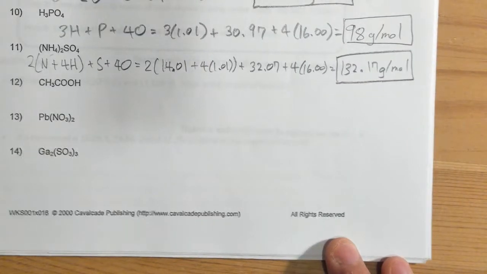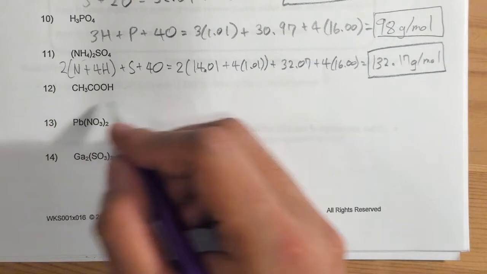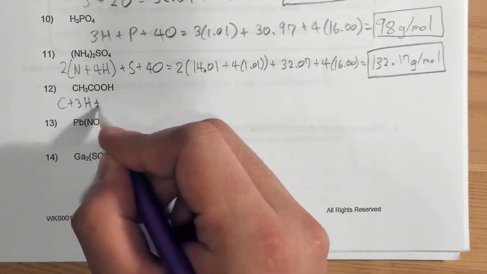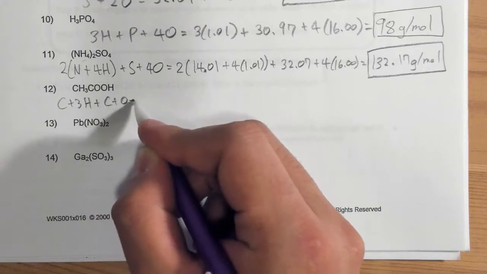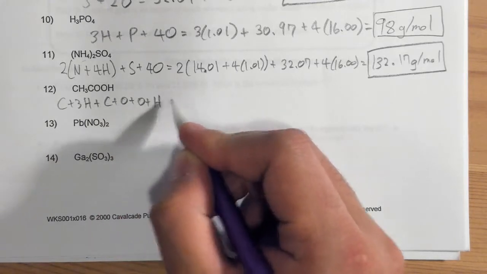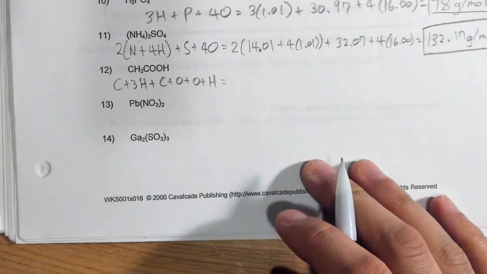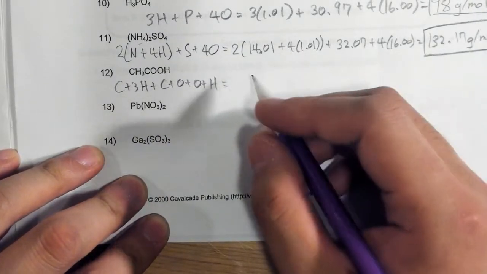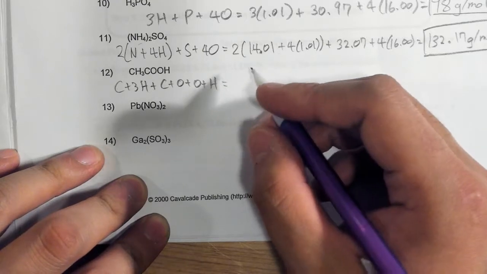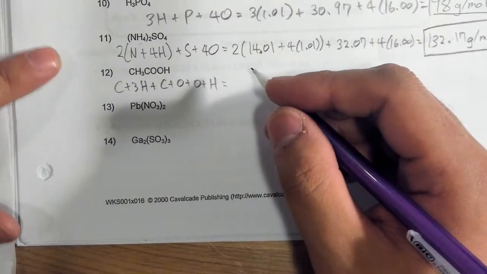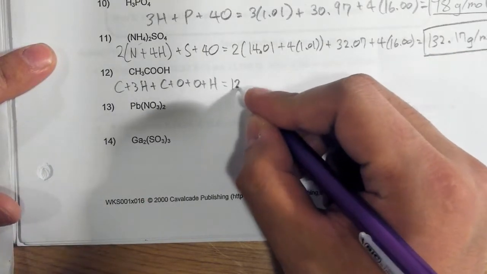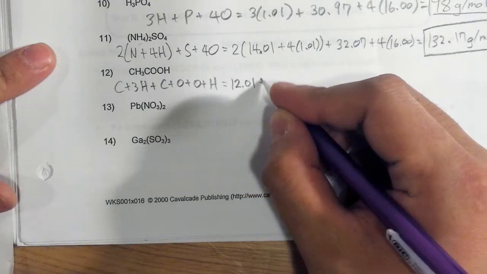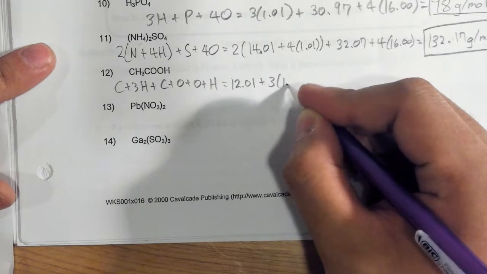Alright, so let's go on. We have C plus 3 times H plus C plus O plus O plus H. Also guys, when I'm actually solving these out, I never write it into this setup. I'll just write down the numbers on their own, but for you, in case you forget any elements while adding things up, I'm going to write things down step by step.